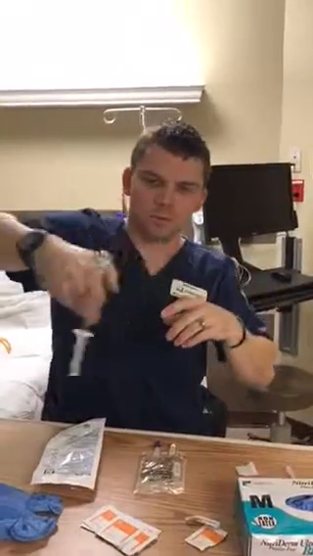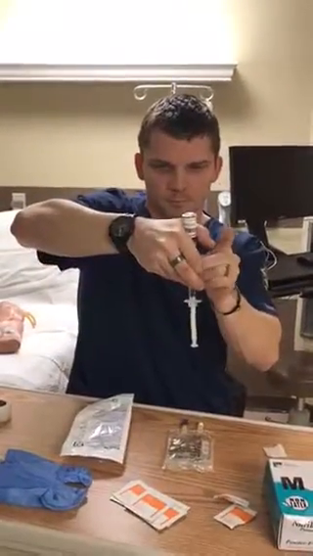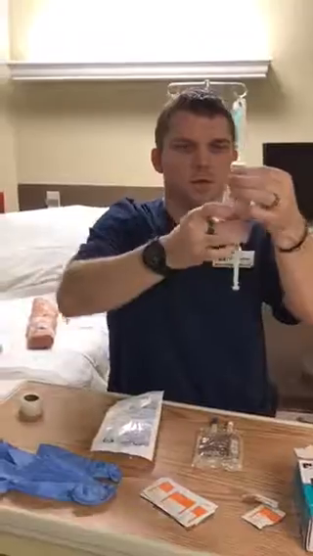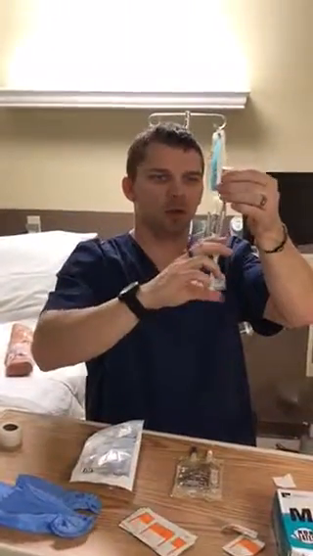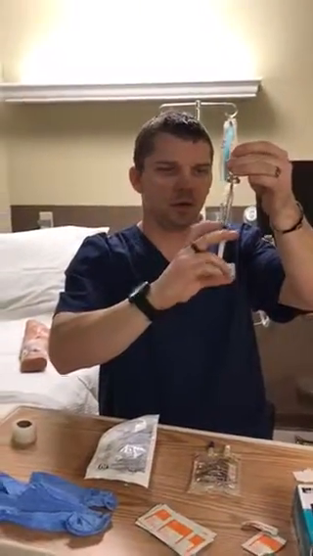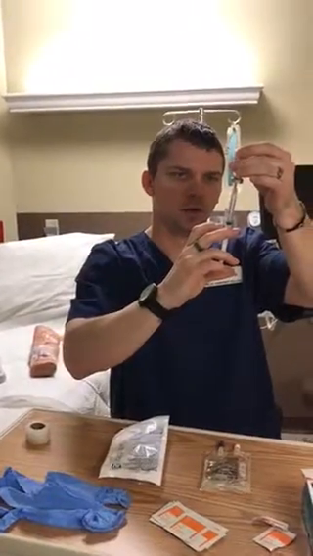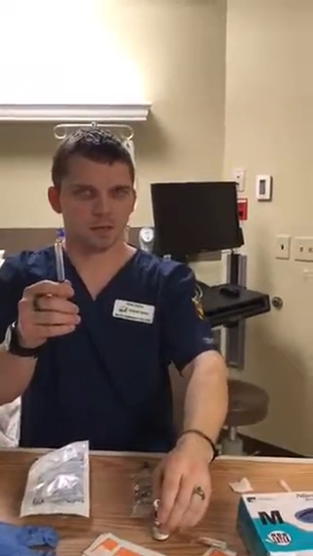I'm going to get any air up to the top of the syringe, and I'm going to instill that air in there. All right, 3 milliliters, like that. All right, I'm going to set that down there.